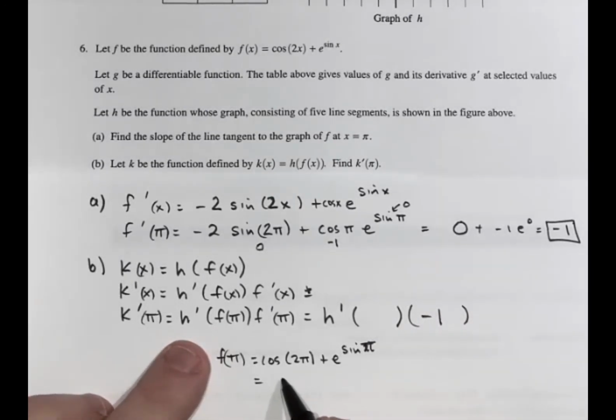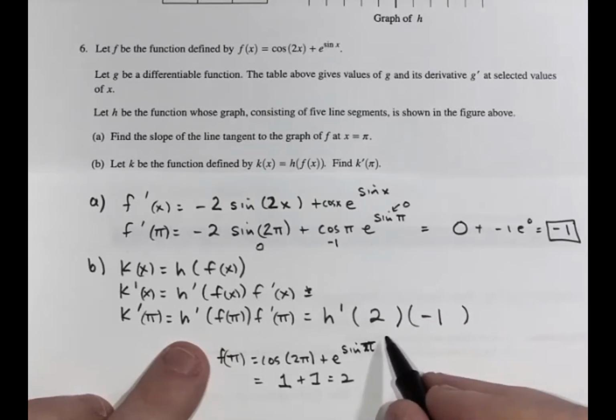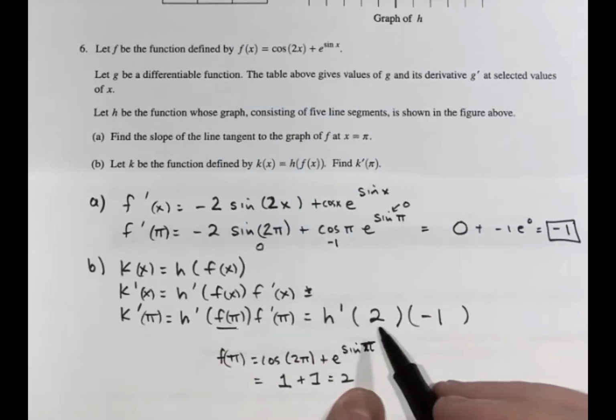Cosine of 2 pi would be 1, and sine of pi is 0, so this becomes e to the 0, and e to the 0 is also 1. So it looks like we're getting a 2. So getting h prime of 2, times negative 1.